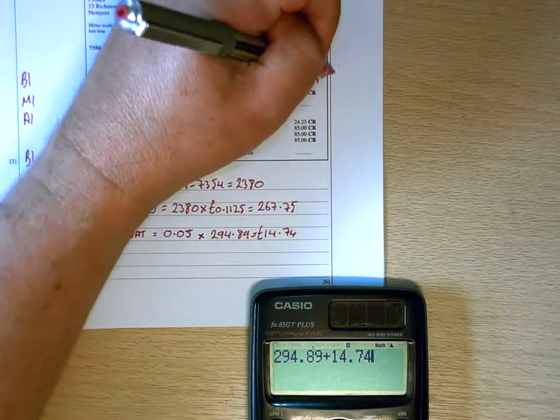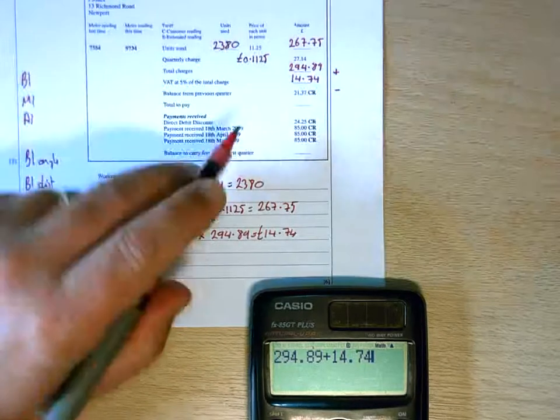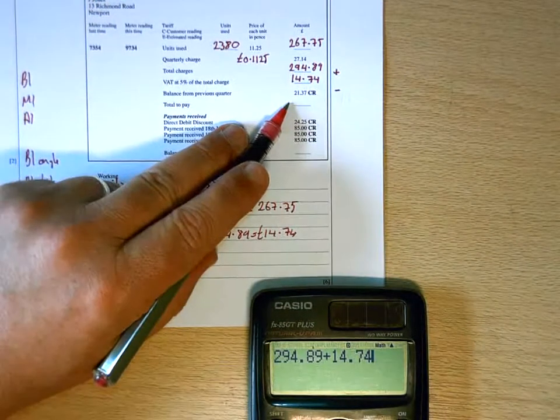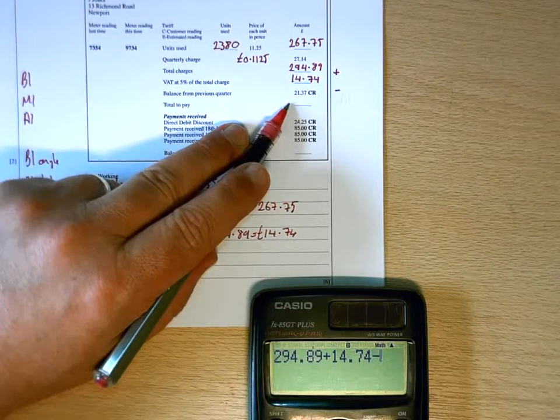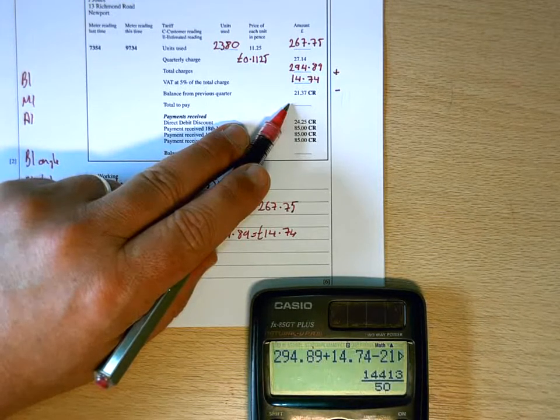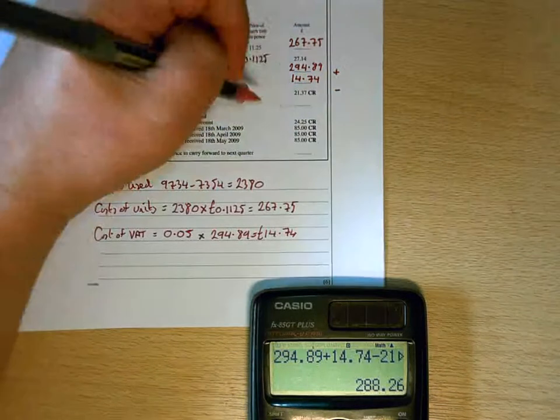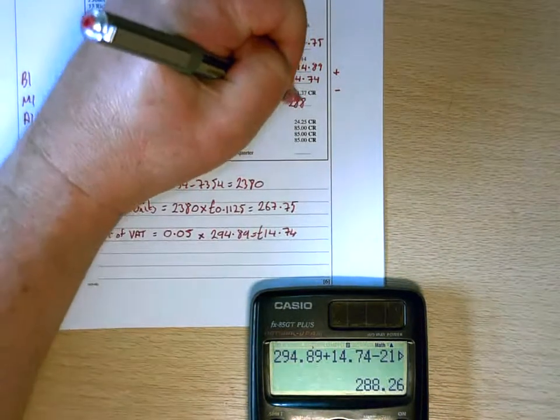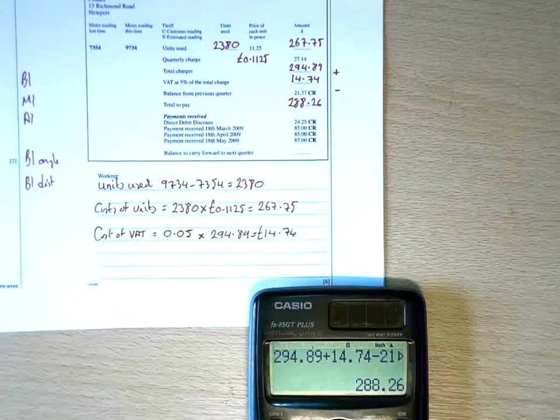So it's that plus that, and then take that off. He doesn't have to pay that because that's already in his account. £21.37. So his bill is going to be £288.26.